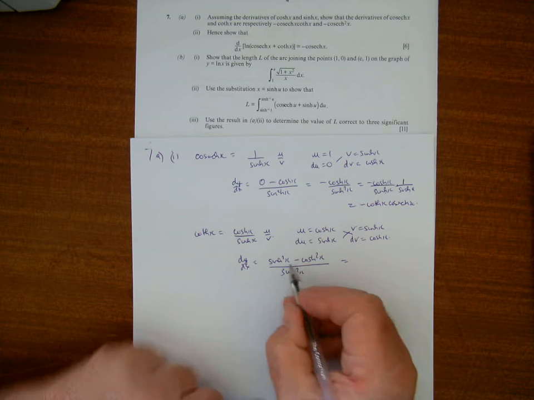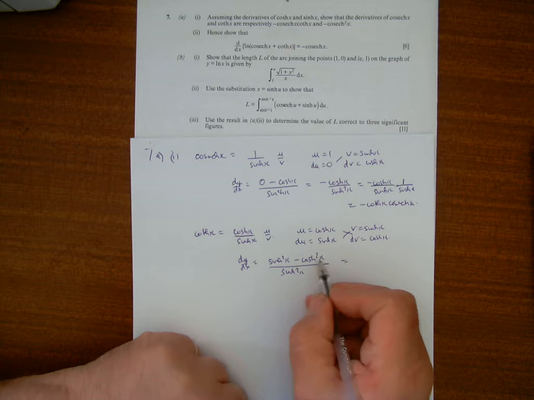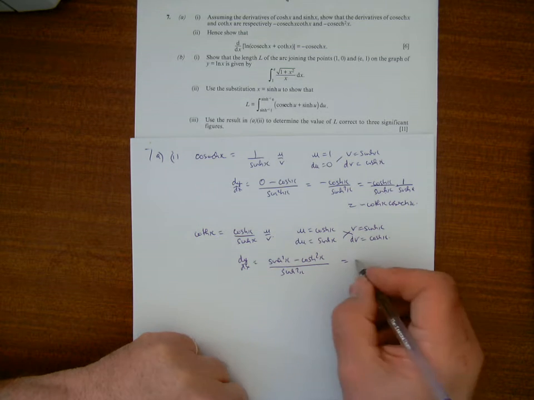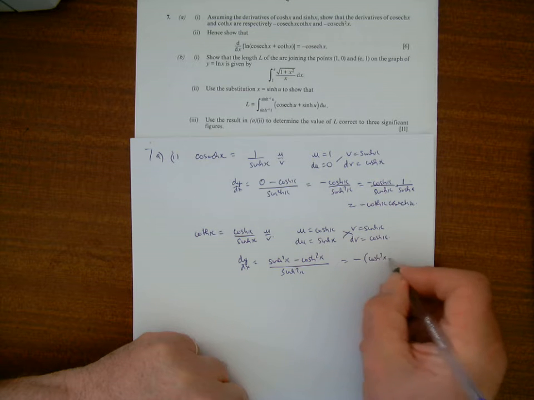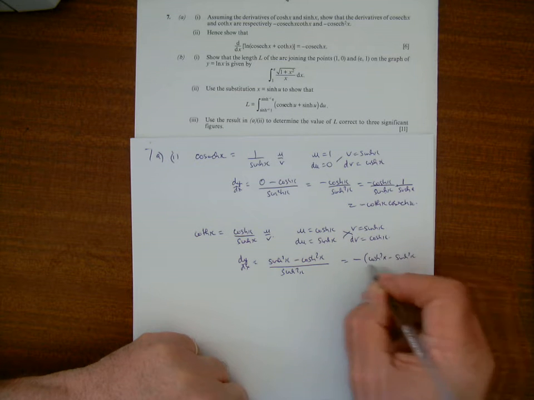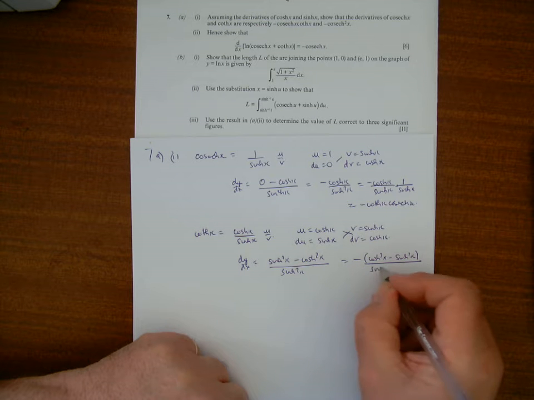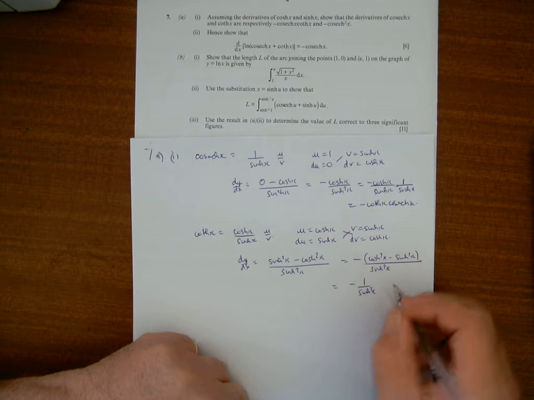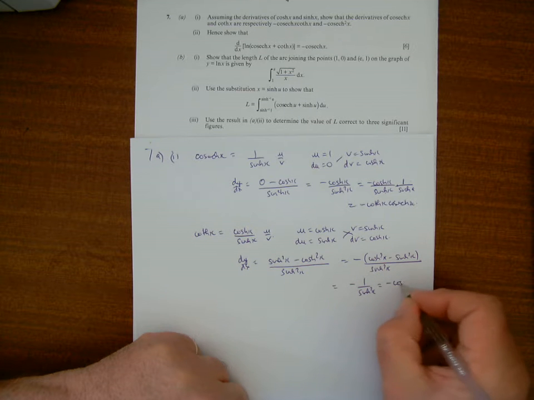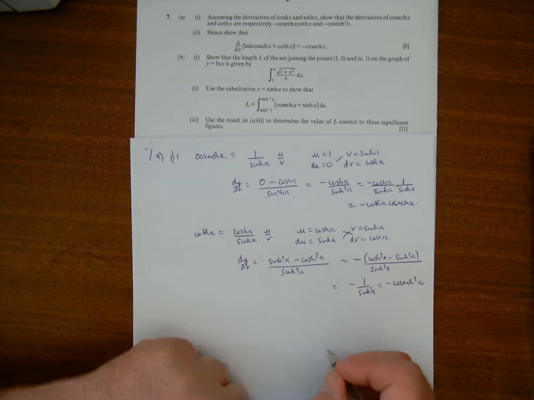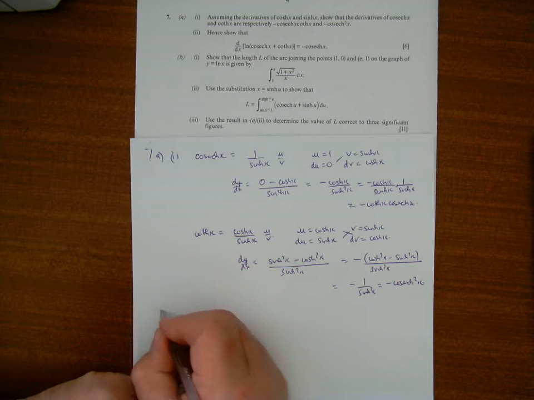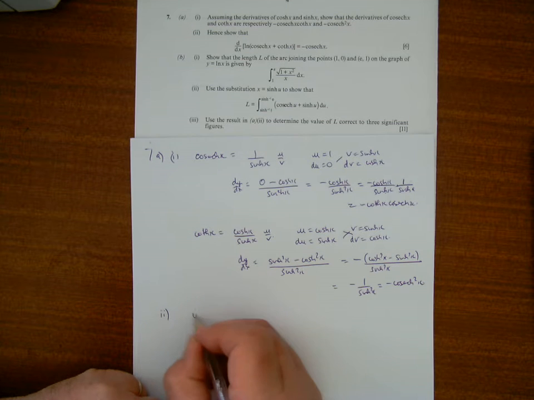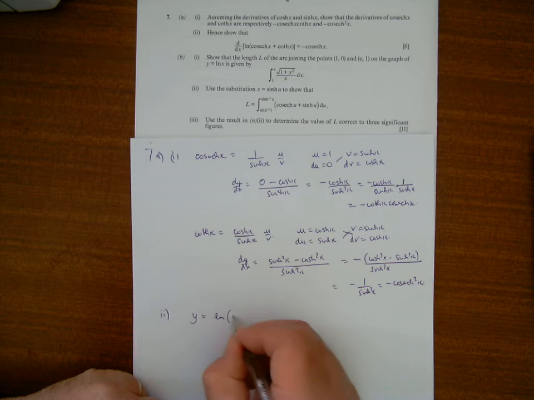Right, the top line is sinh squared minus cosh squared. Well, I know that cosh squared x minus sinh squared x is 1, so that top line is minus cosh squared minus sinh squared, which is going to give me minus 1 over sinh squared x, which is minus cosech squared x.